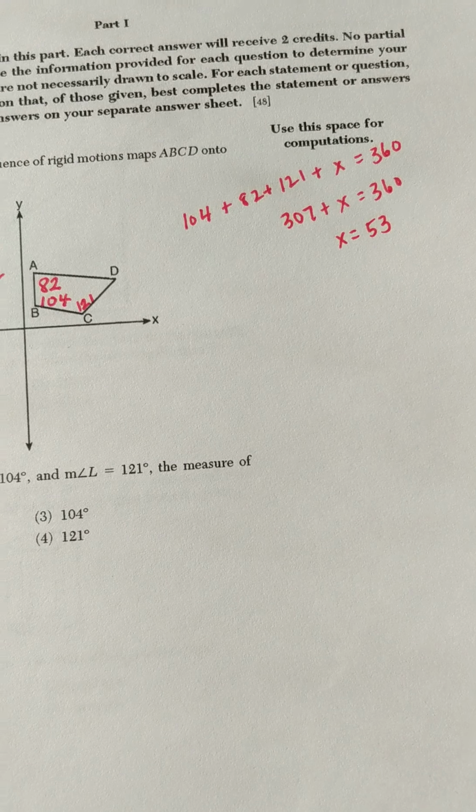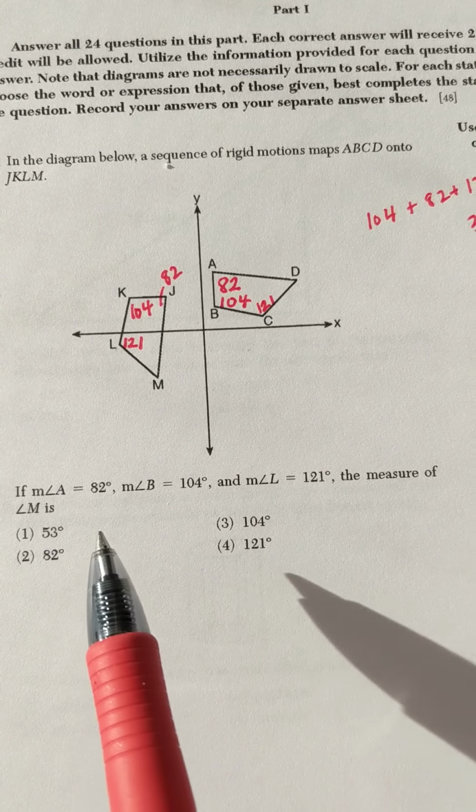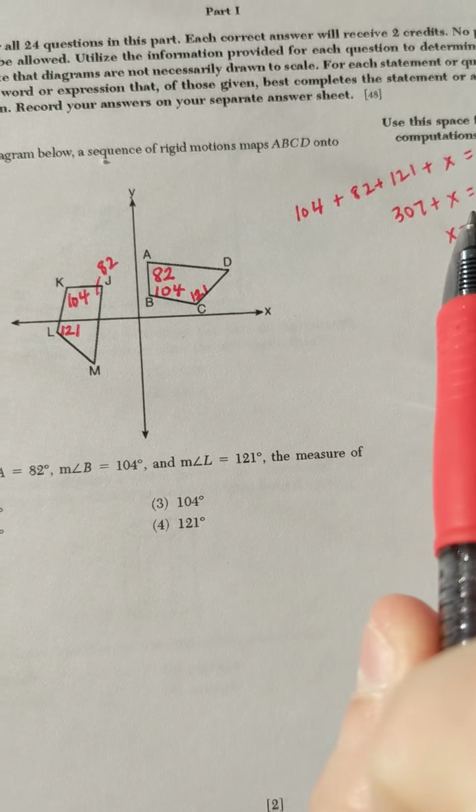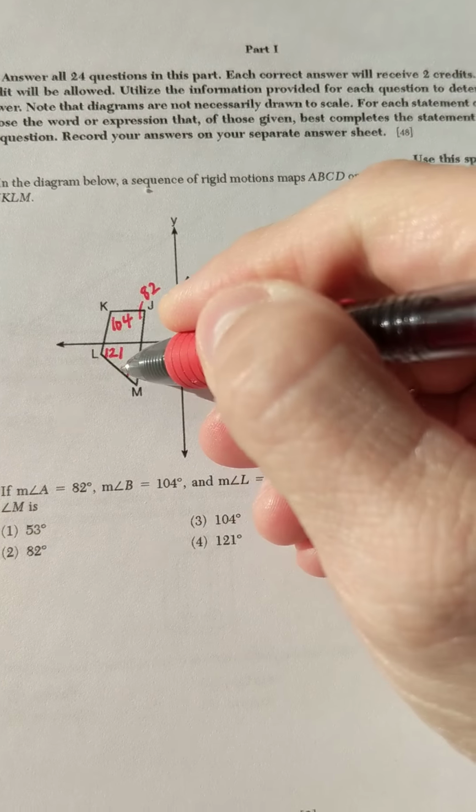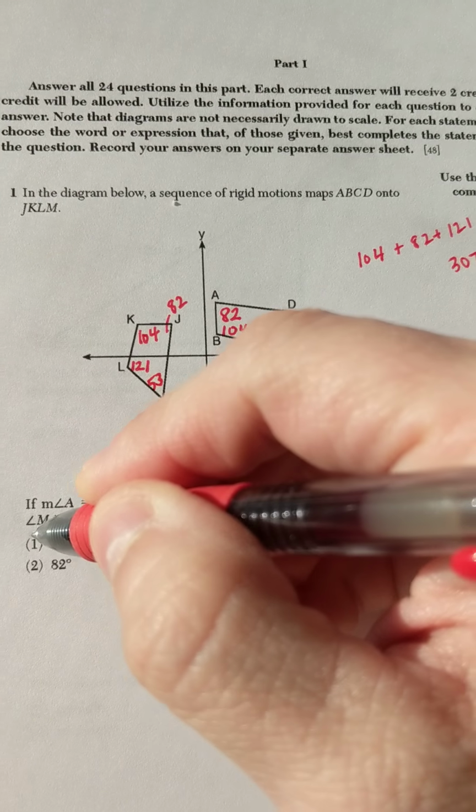Read the question again. What is the measure of angle M? I did just calculate that. The measure of angle M is 53. That's choice 1.